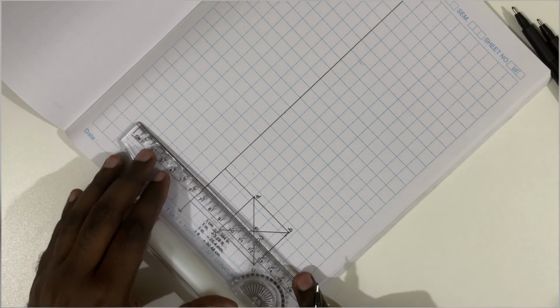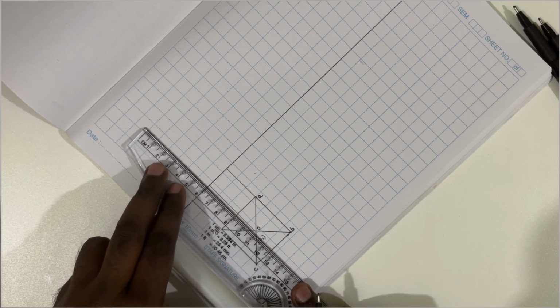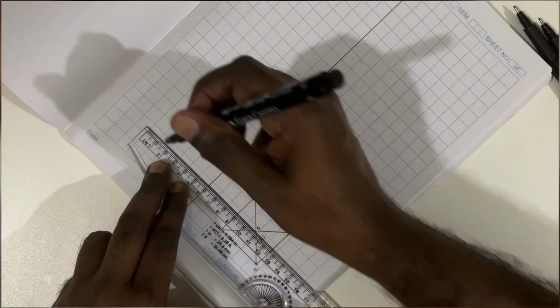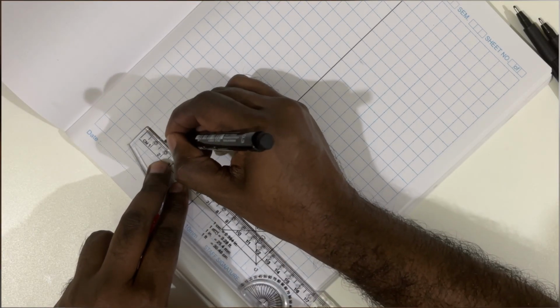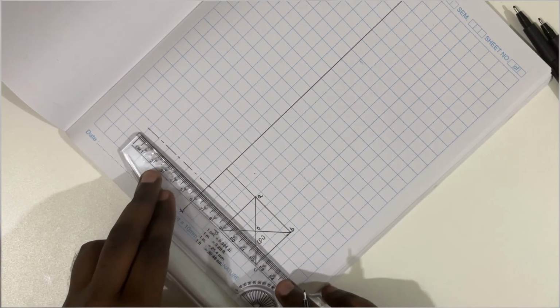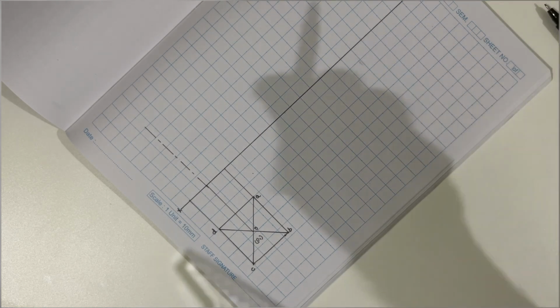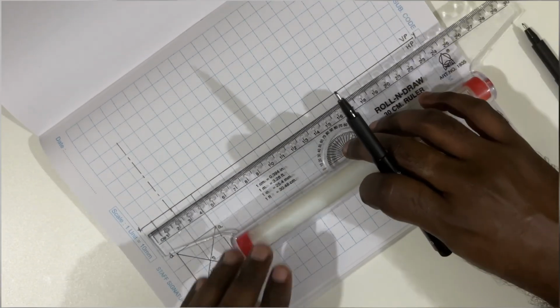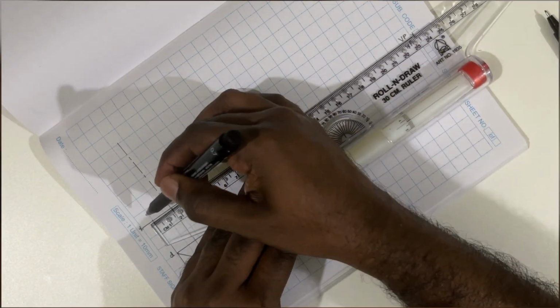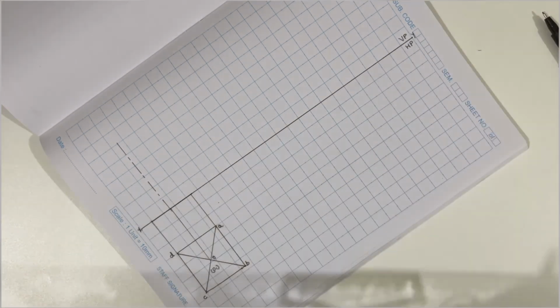So now the axis length is equal to 6 centimeters. So the axis is seen. So let us indicate the axis by the chain line. So this completes the axis of the pyramid. Now let us complete the pyramid front view. So let me mark the base of the pyramid by joining the two extreme endpoints.